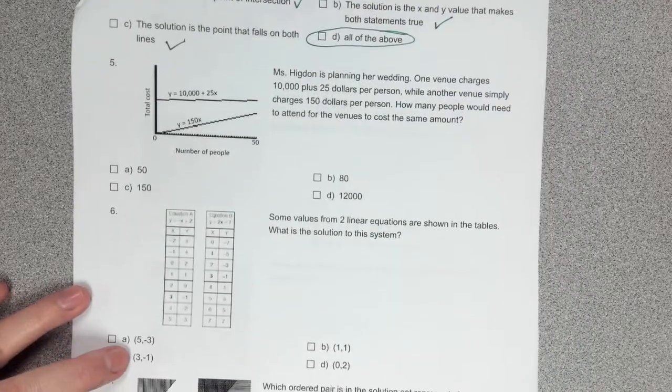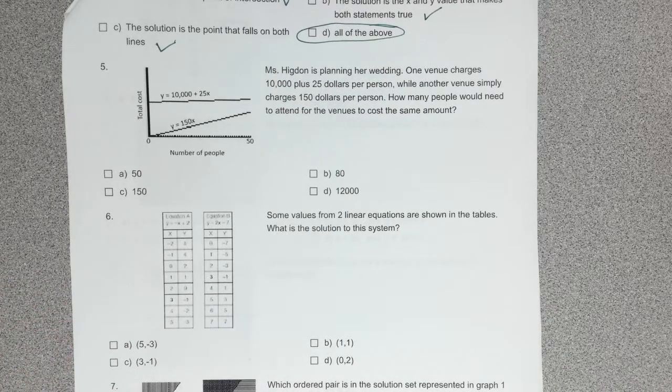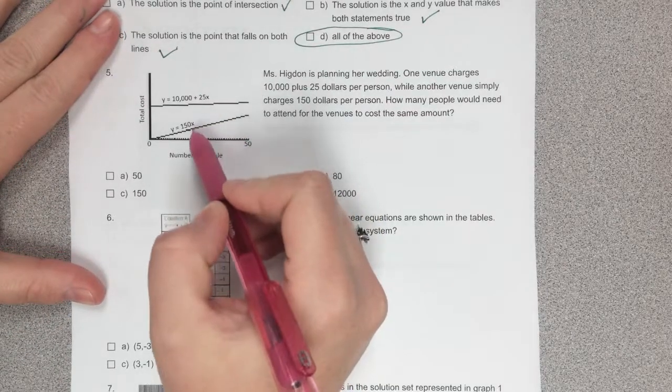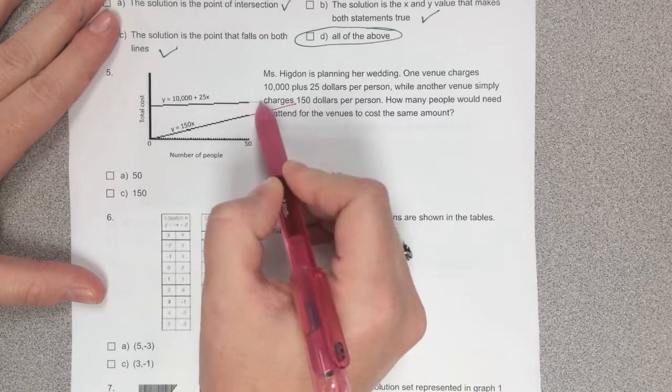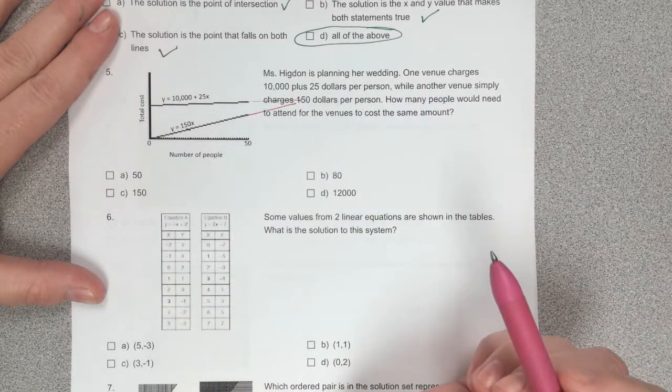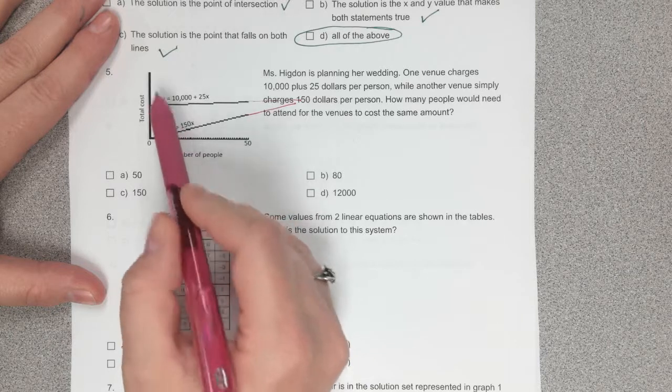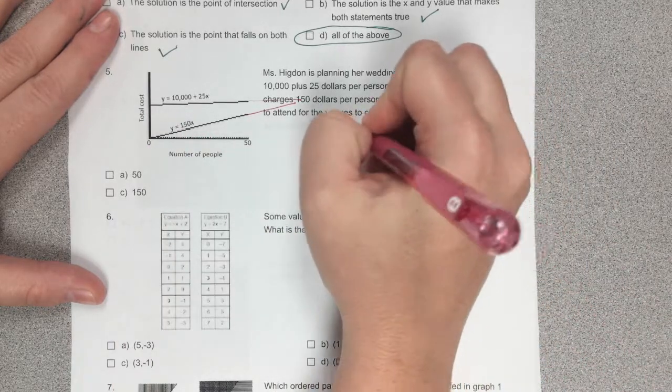Alright, number 5. Miss Higdon is planning her wedding. One venue charges $10,000 plus $25 per person, while another venue simply charges $150 per person. How many people would need to attend the venue for the venues to cost the same amount? So they gave me my two equations. And I want to know at some point way in the future over here, where do they cross? Well, since they both equal Y, I can set them equal to each other.